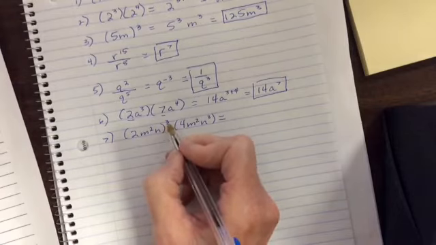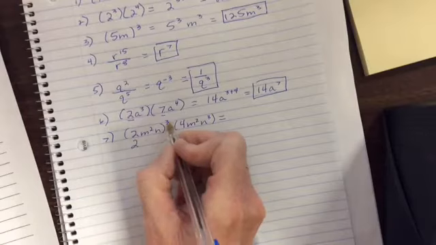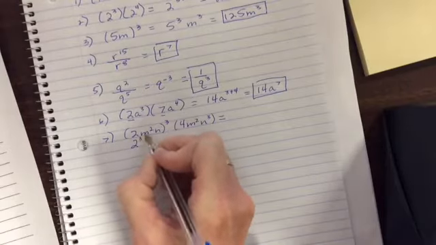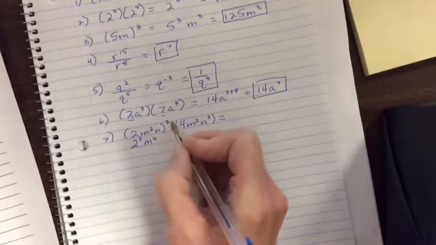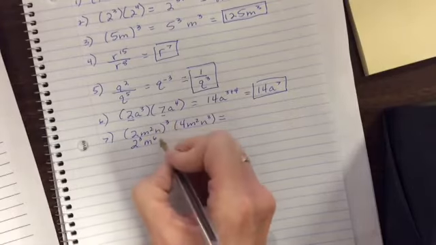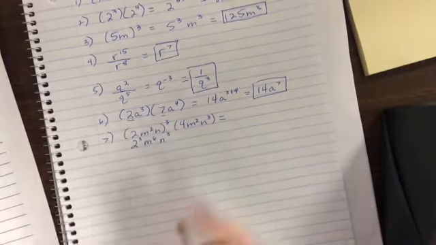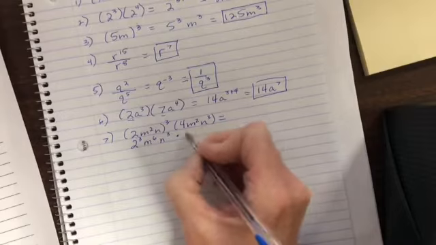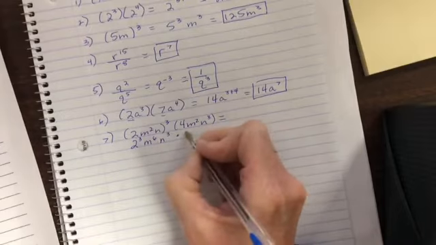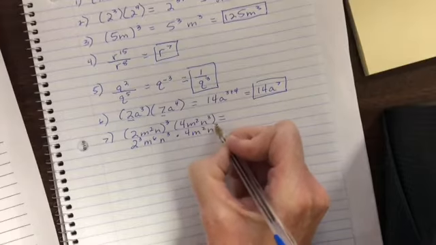So this would become 2 to the 3rd power, m to the 6th power, and n to the 3rd power. So now we remove the parentheses, times, and this is the same because there's not an exponent out here, 4m to the 2nd power, n to the 3rd power.